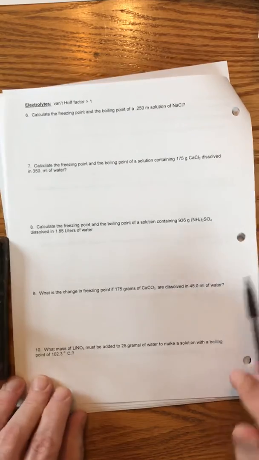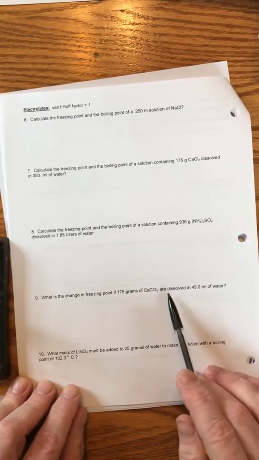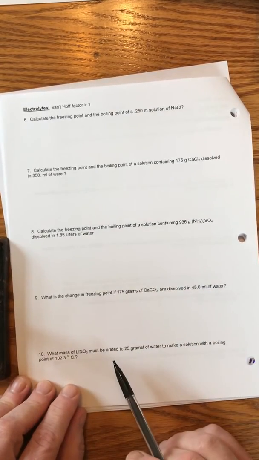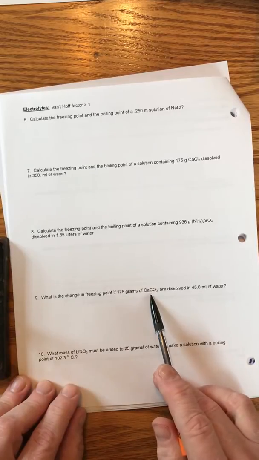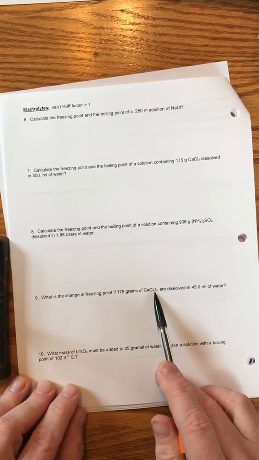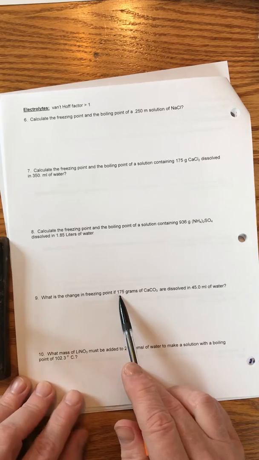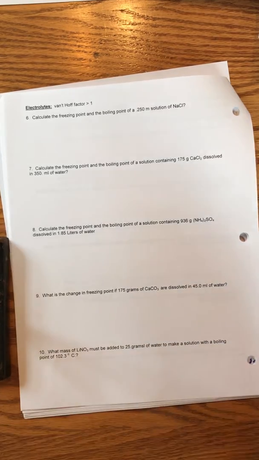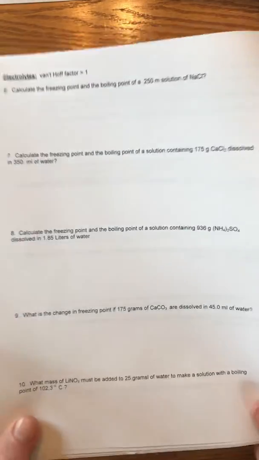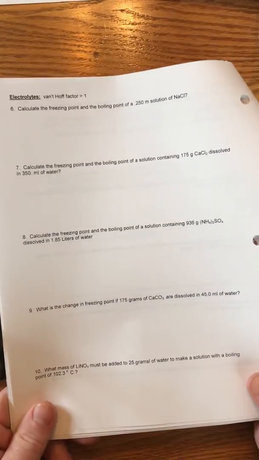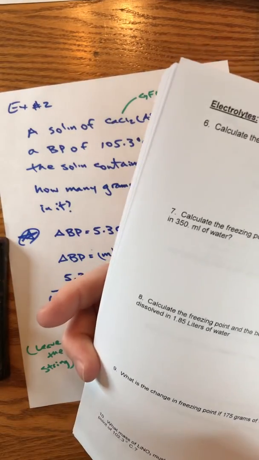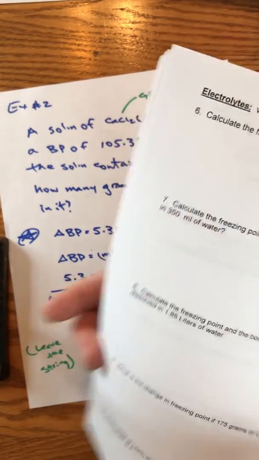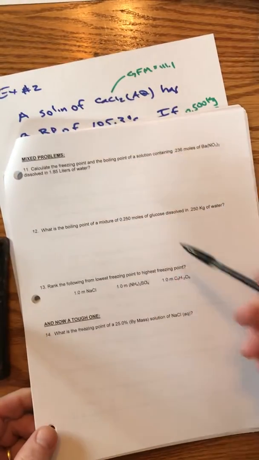What's the change in freezing point? 175 grams of calcium carbonate are dissolved in 45 mils of water. Well, limestone doesn't really dissolve in water very much. Carbonates are not very soluble. I doubt I'd get 175 grams into 45 grams of water, but bear with me. The ridiculousness of the problems doesn't negate the math. All right, so you've got a handful up to number 10, so 6 through 10, Van't Hoff factor greater than 1, and then a couple mixed problems.